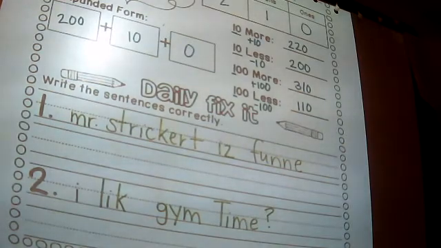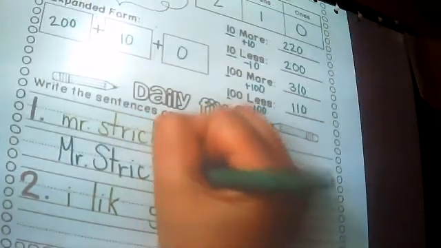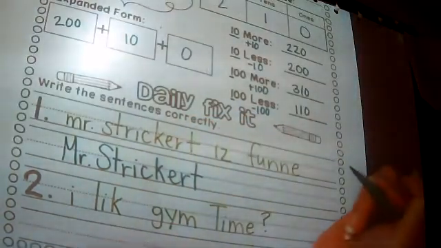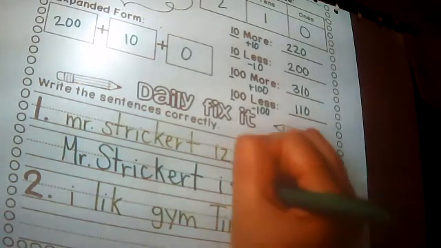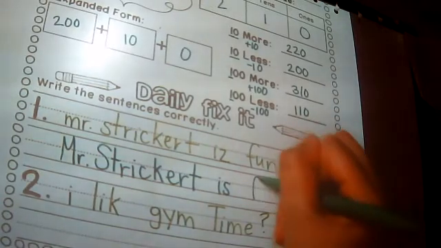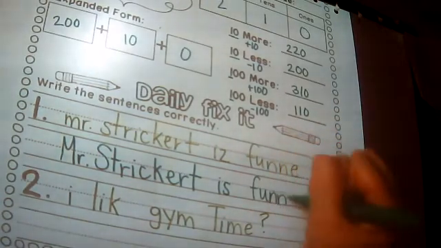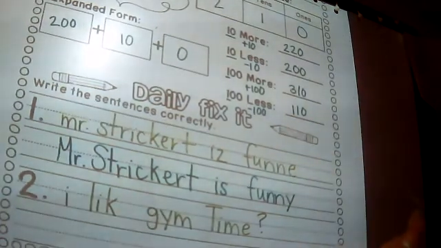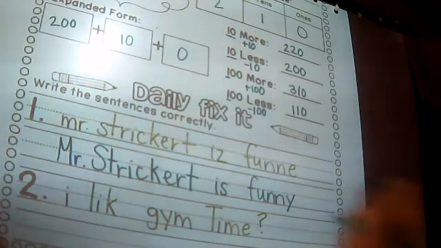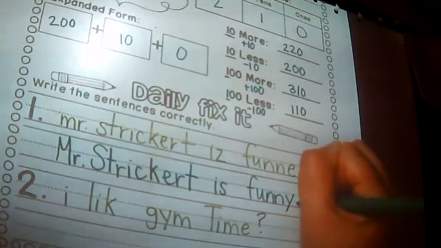The first thing I notice is that Mr. Strickert's name is not capitalized. So I'm going to go ahead and write it correctly underneath. And then as I'm going through the sentence, the word is spelled kind of funny. So I'm going to spell that correctly, I-S. And then the word funny is spelled incorrectly. It is F-U-N-N-Y. And then every sentence needs a punctuation mark. So that is where I am going to write a period or an exclamation mark. So I'm just going to put a period.